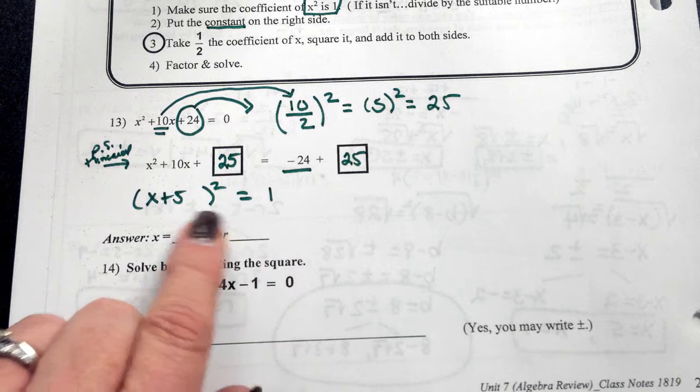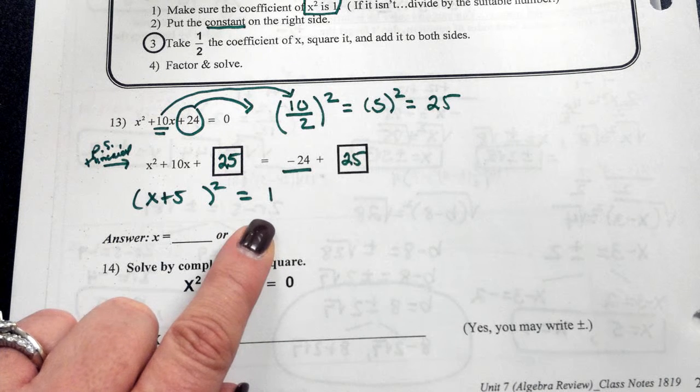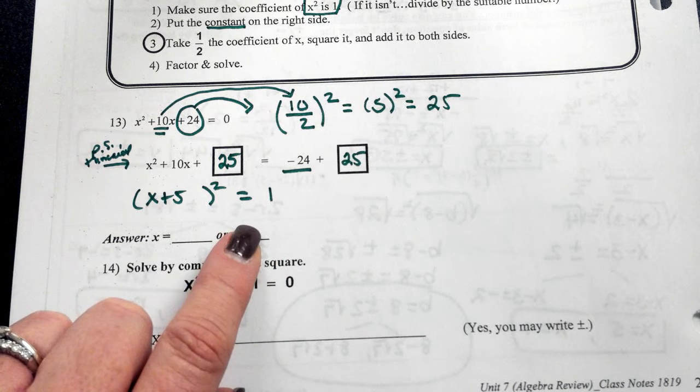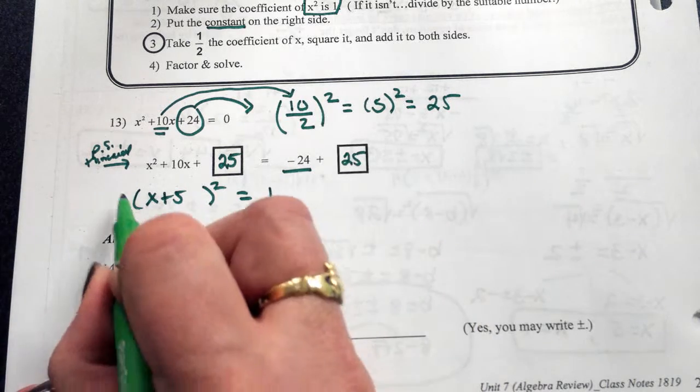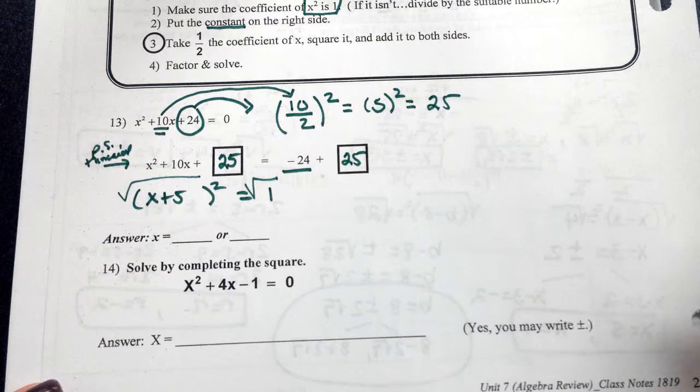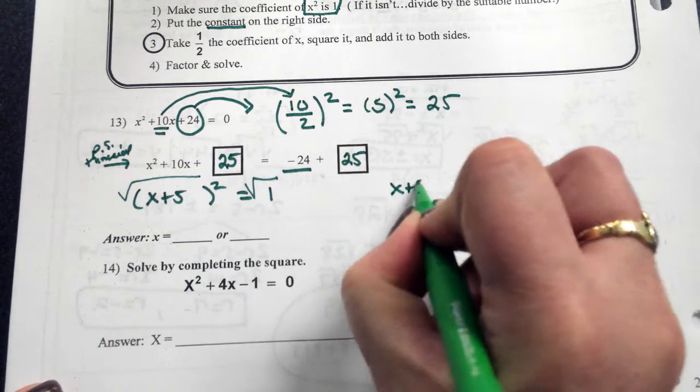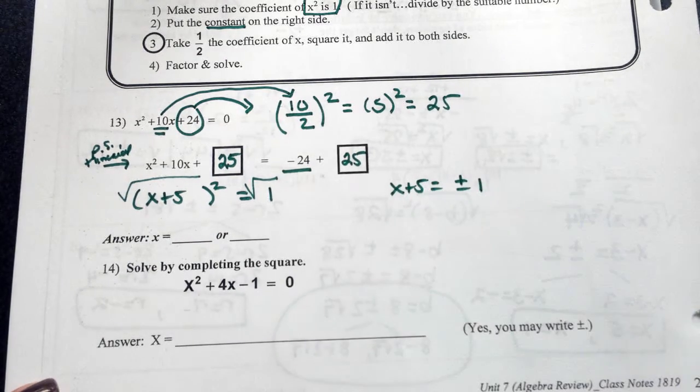We just practiced solving equations by isolating the square. Now you have an equation that you can solve. How can you get rid of the square? What can you do to both sides? You can take the square root. So you're left with x plus 5 is equal to plus or minus 1.